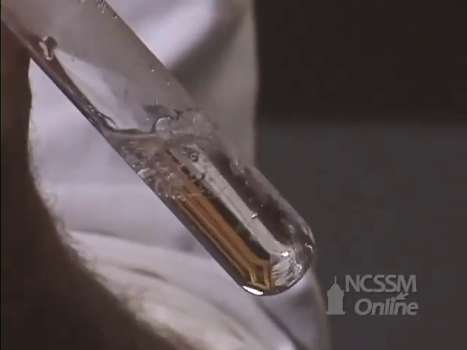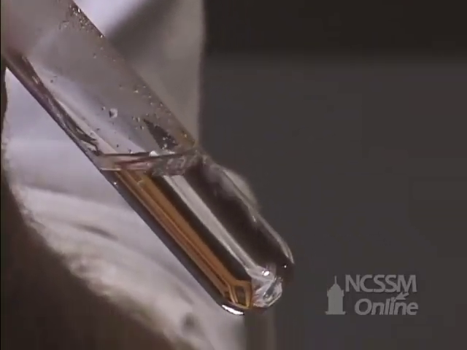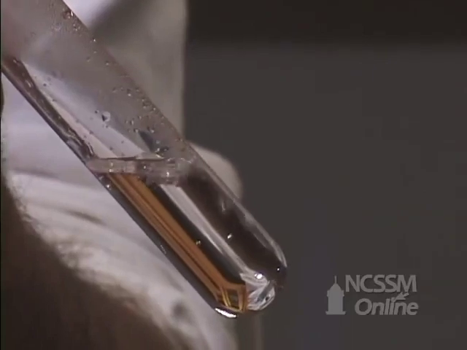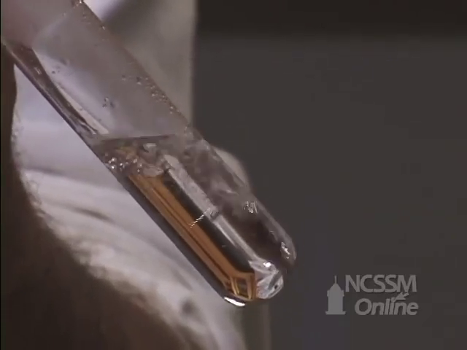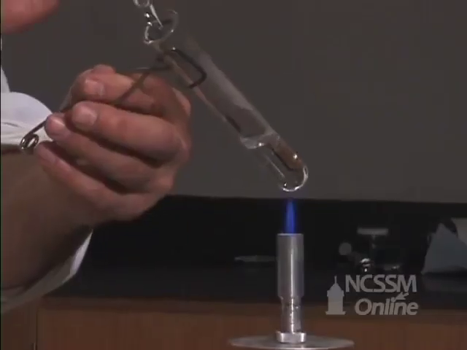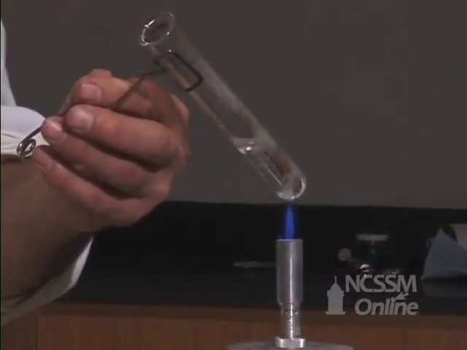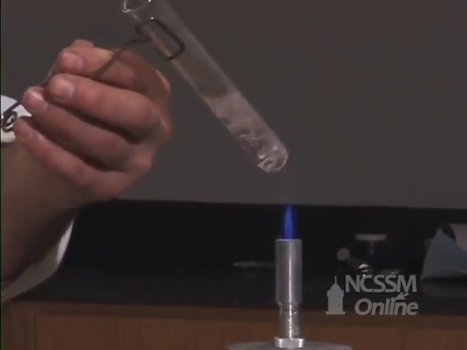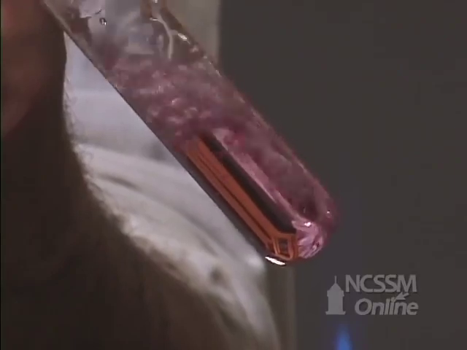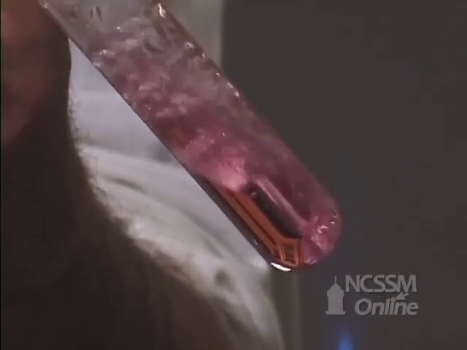The solution will turn purple over a period of time as small amounts of magnesium hydroxide are produced. In order to demonstrate that we're getting a reaction, we'll add some phenolphthalein to the test tube. The solution will turn purple due to the formation of magnesium hydroxide.